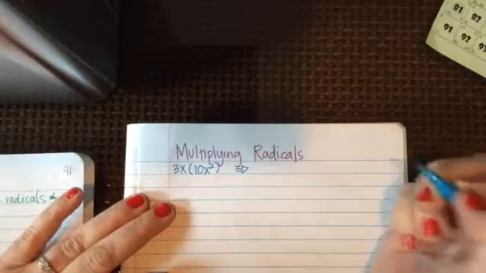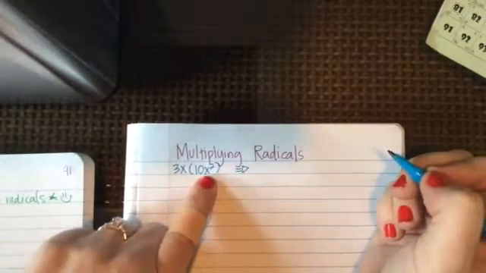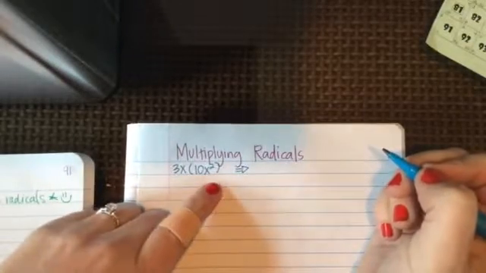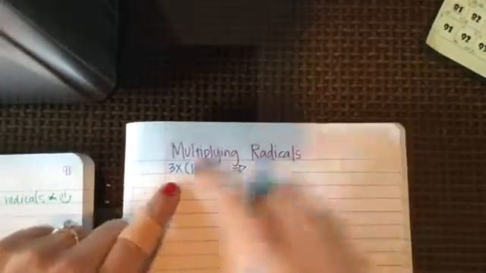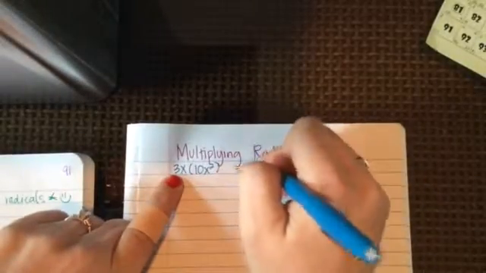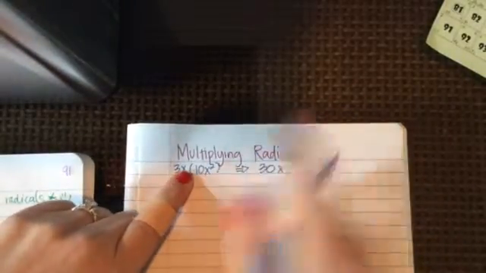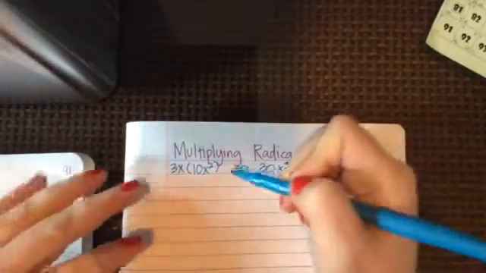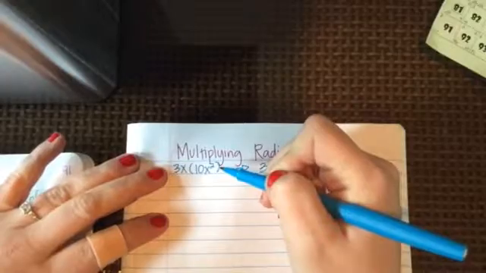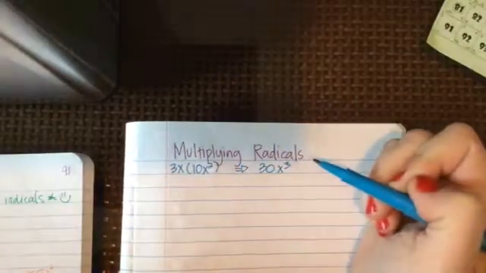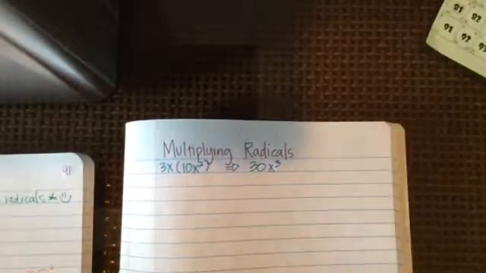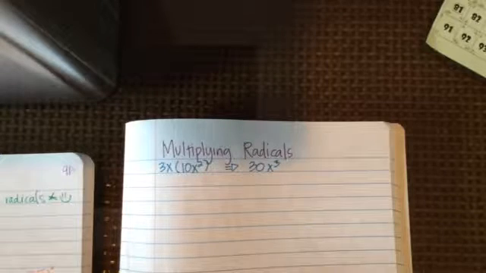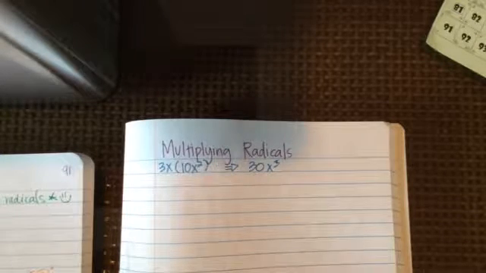They aren't like terms, so we couldn't add them, but we can multiply them. We get 30x to the third. So the rules for multiplying regular variables work for multiplying radicals, with one little twist at the end.